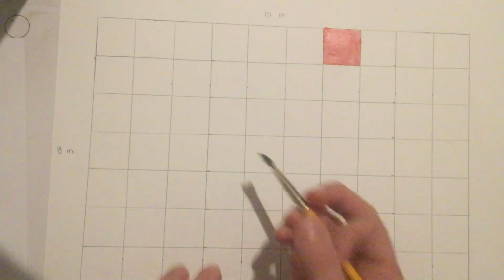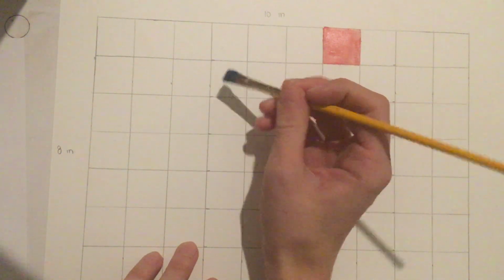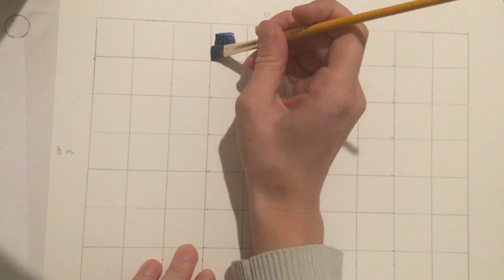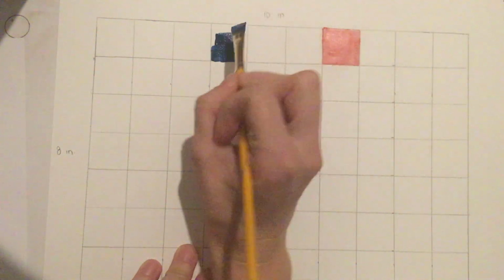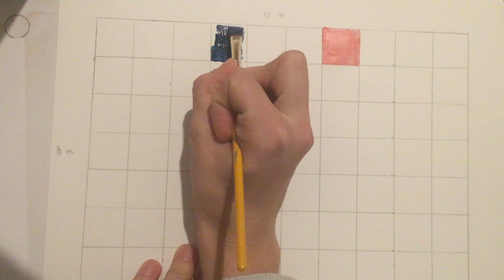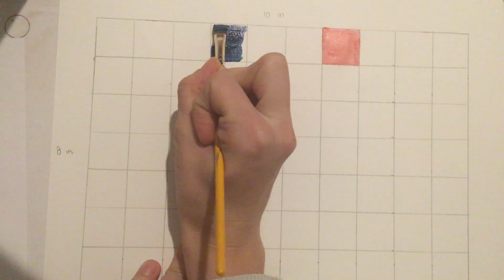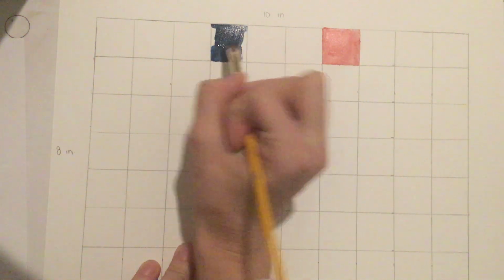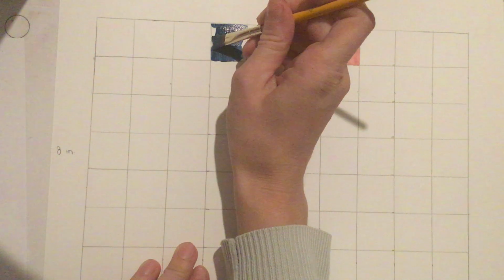I can choose to put it anywhere on this grid. I'll just do it right up here. That leaves more space for you all to practice by looking at mine before you start on yours. So again, I'm working really carefully around the edges. All of my edges are important.